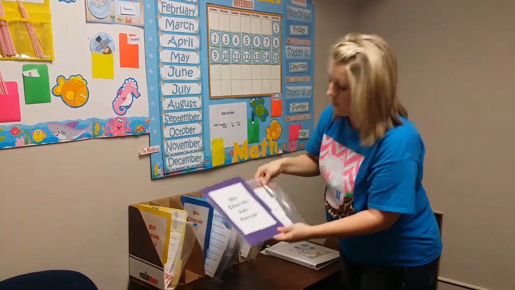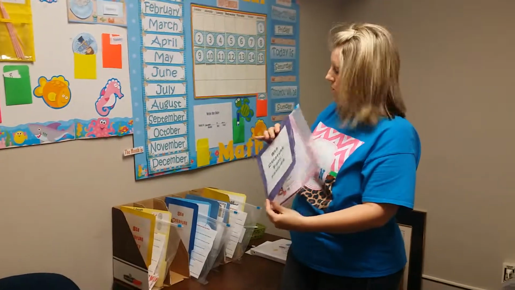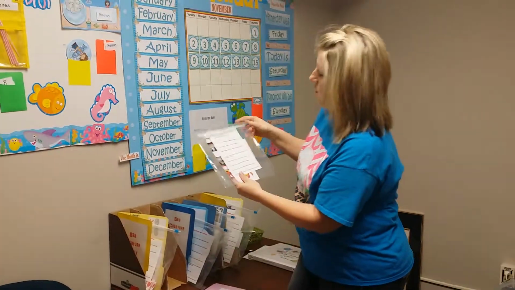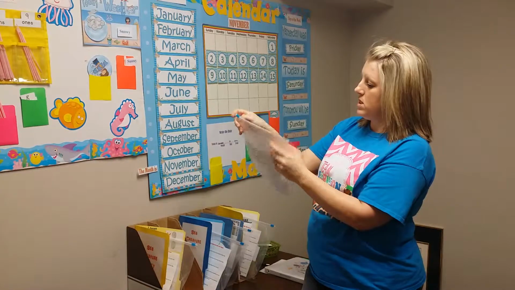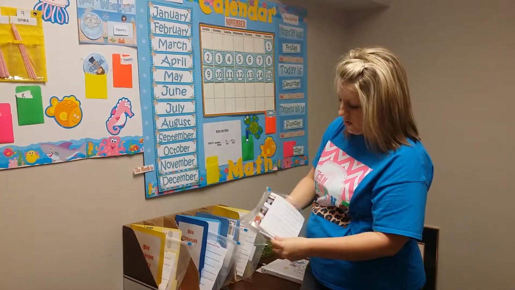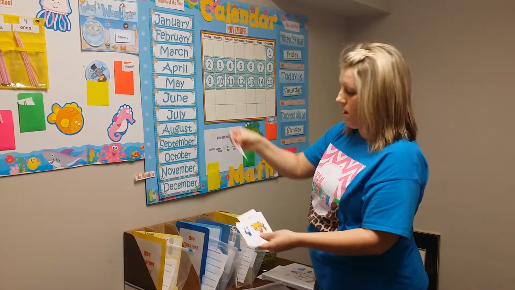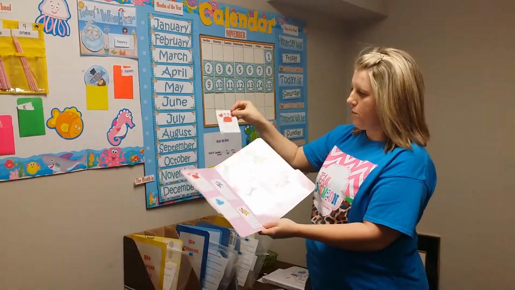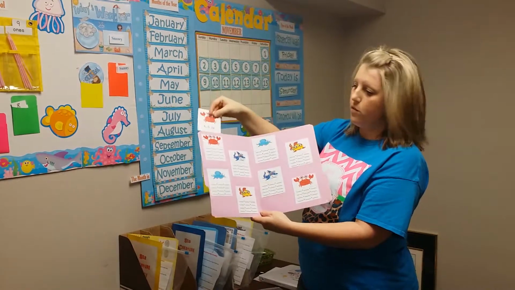And the next activity is my Sea Creature Fact Families. This is another file folder game. And in here I have the Sea Creature Fact Family How-To and the answer key that goes along with it. For this activity, the students will take these out, and so we pick the Krabby card first, the 6, 5, and 11. They will find a crab card on the folder.